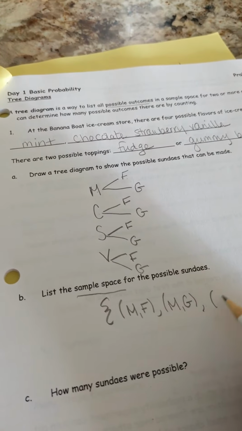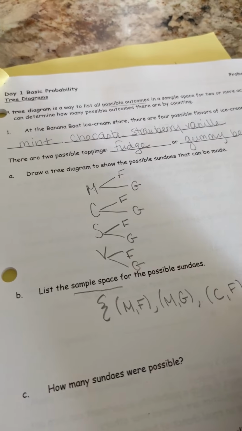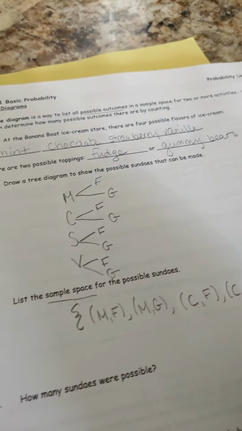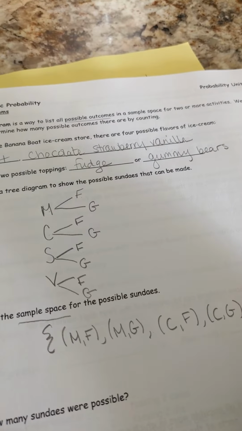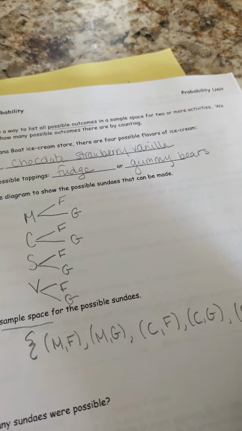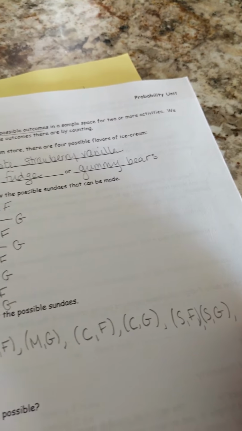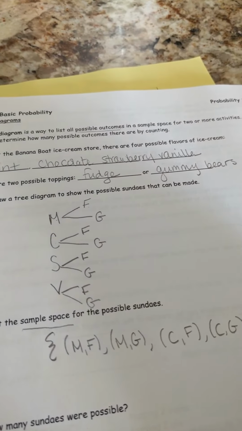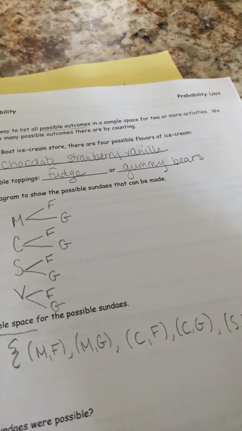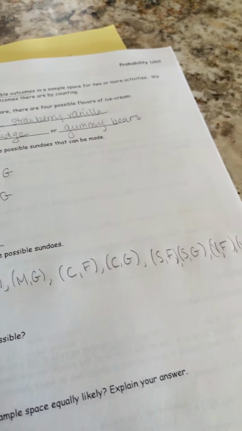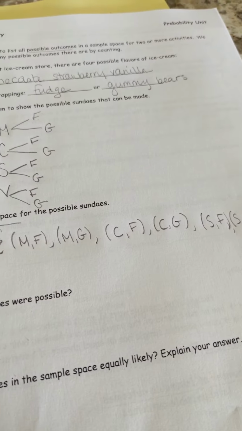We can have chocolate with fudge, chocolate with gummy bears. We could have strawberry fudge. You get the idea, I'm sure. Strawberry. Okay, so I just listed the sample space.